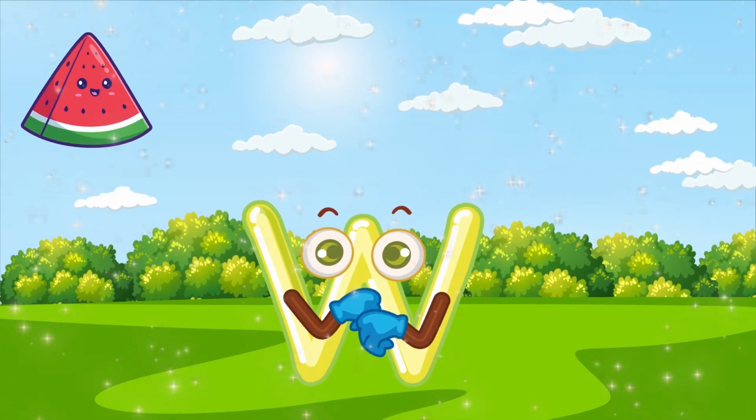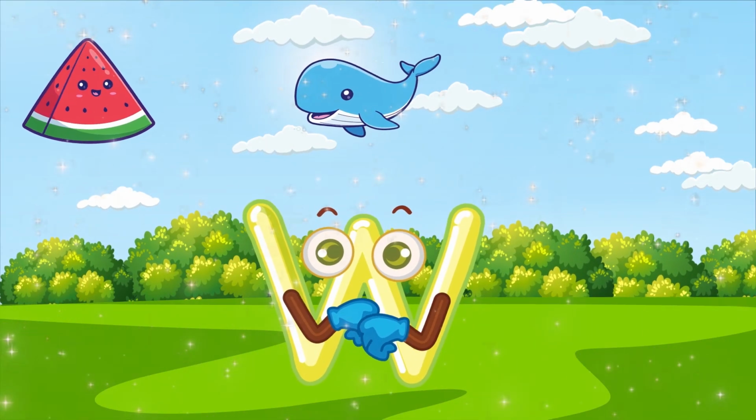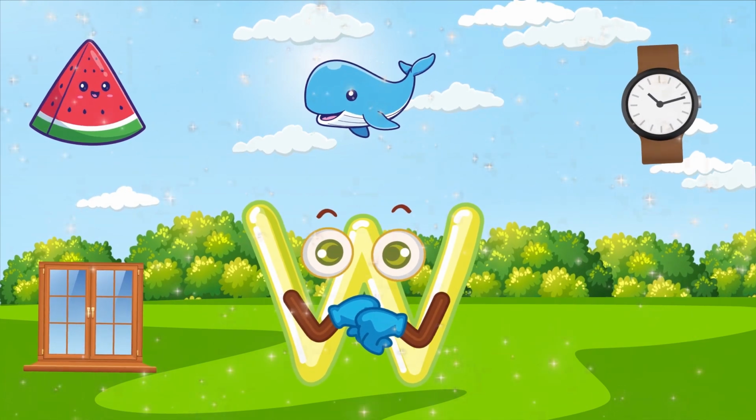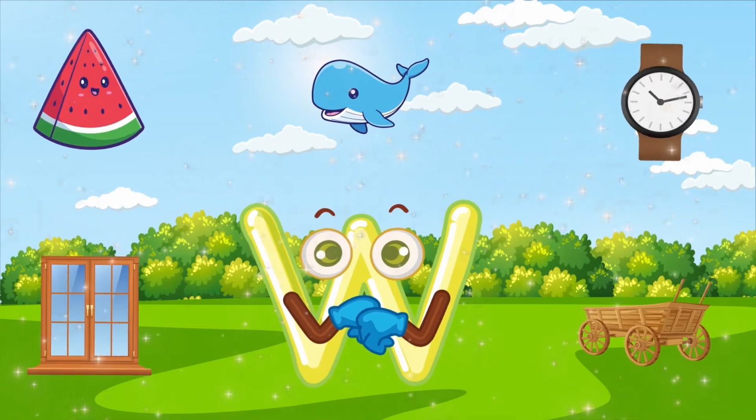W is for watermelon, whale, watch, window, wagon.